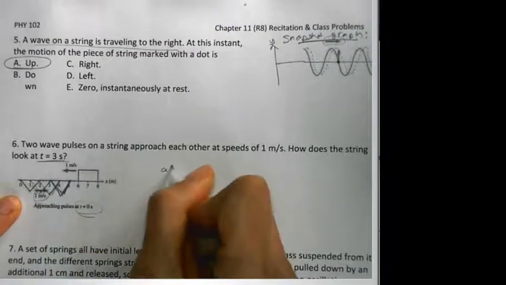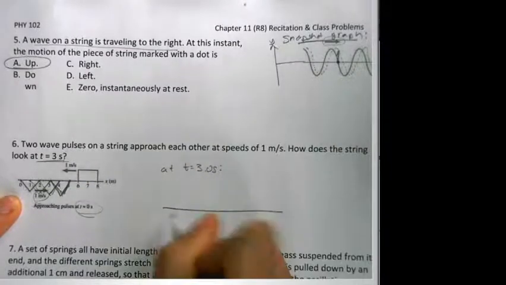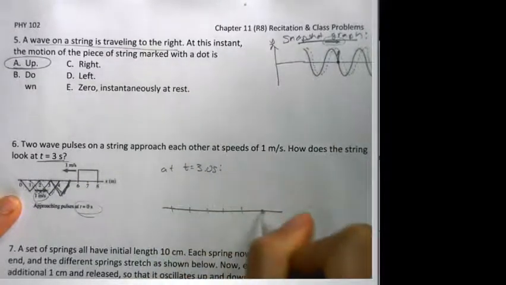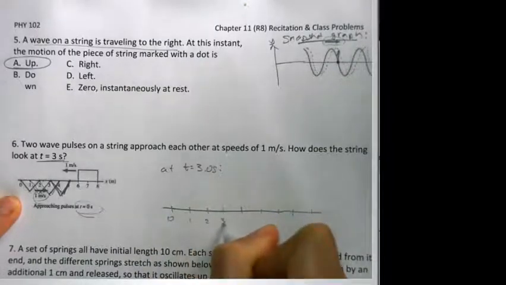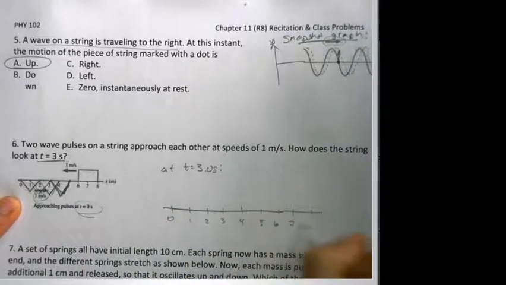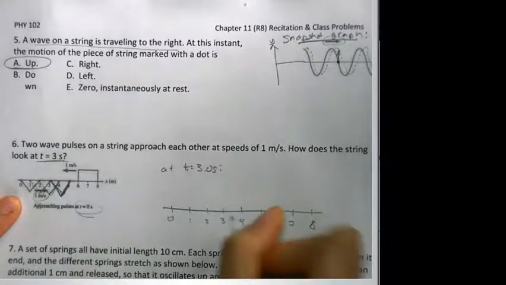So at t equals 3 seconds, 0, 1, 2, 3, 4, 5, 6, 7, 8. And I said that at 3 seconds, this is between 3 and 5. So it'll look like that.